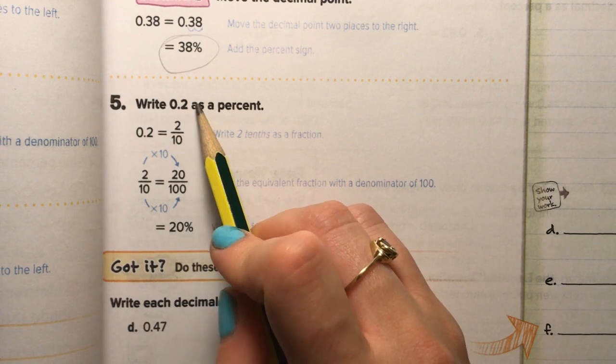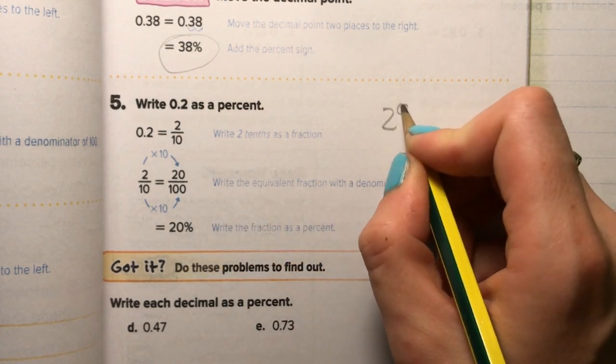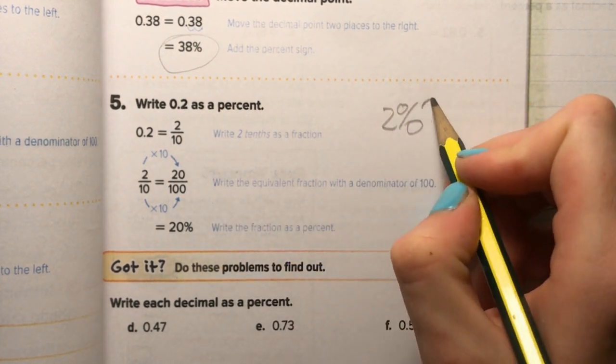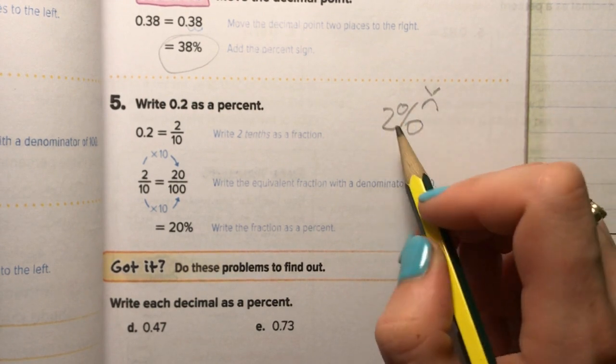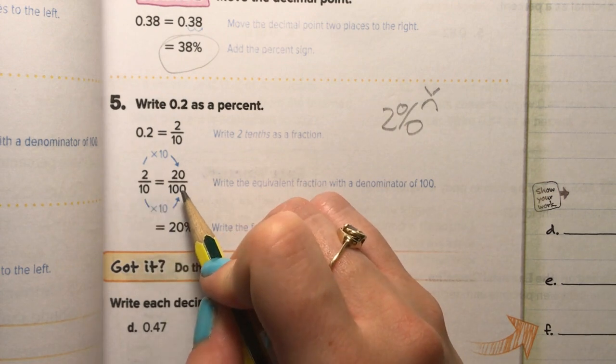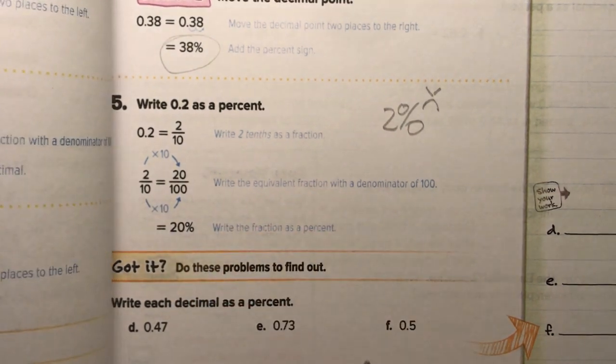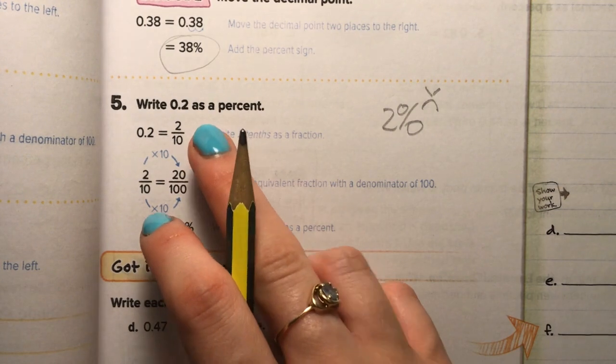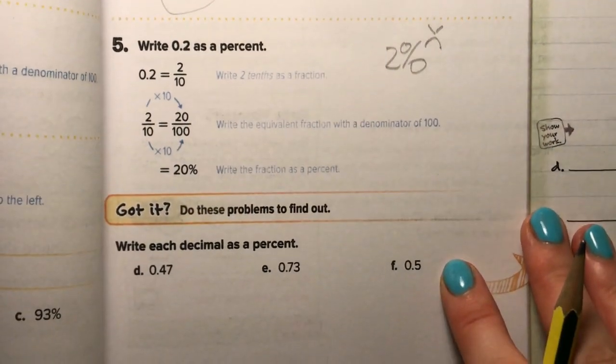Okay, 0.2. Don't just say 2%, okay? Bad. Okay, this is bad. No, 2 out of 10 would be 20 out of 100. You have to do it times 10, so it's 20%. Okay? Because remember, percents are always out of 100.